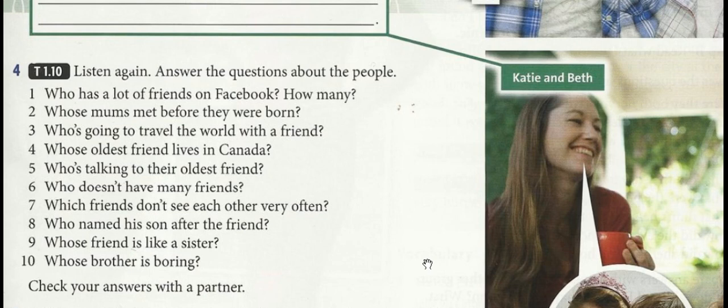This is poor Toby, yeah? Poor little boy. Number 7. Which friends don't see each other very often? So it is Kenny and Pete. So you see, Pete lives in Canada, yeah? So they don't see each other very often. Number 8. Who named his son after the friend? It's Pete. Pete named his son after Kenny, his friend. So he named his son Ken, like Kenny, you see?